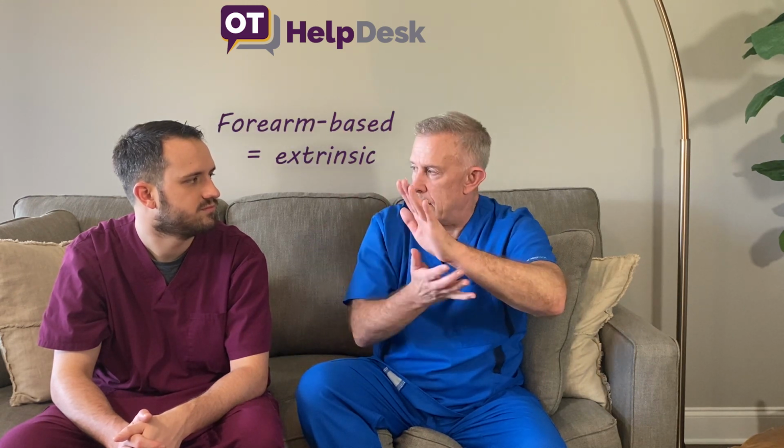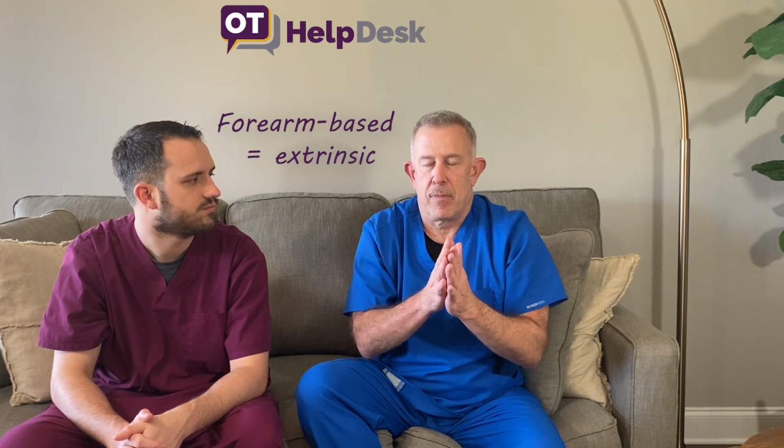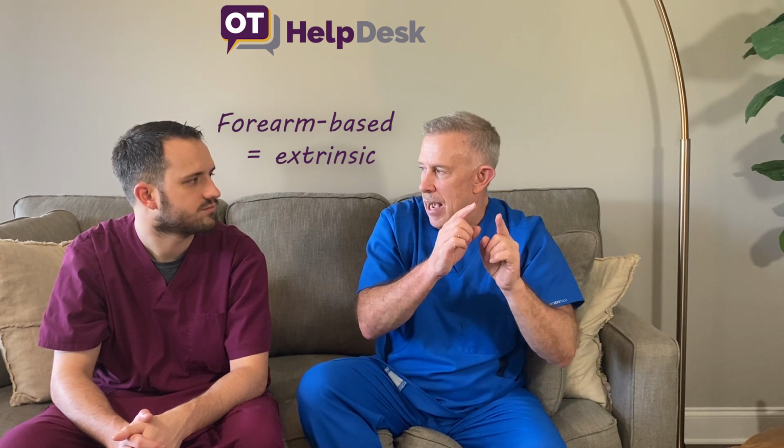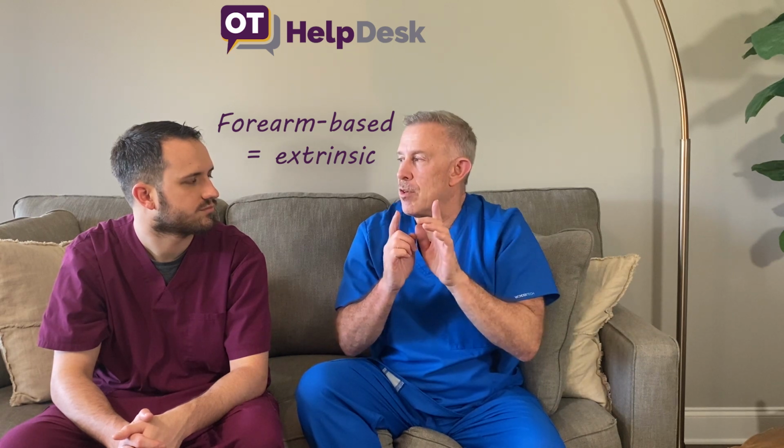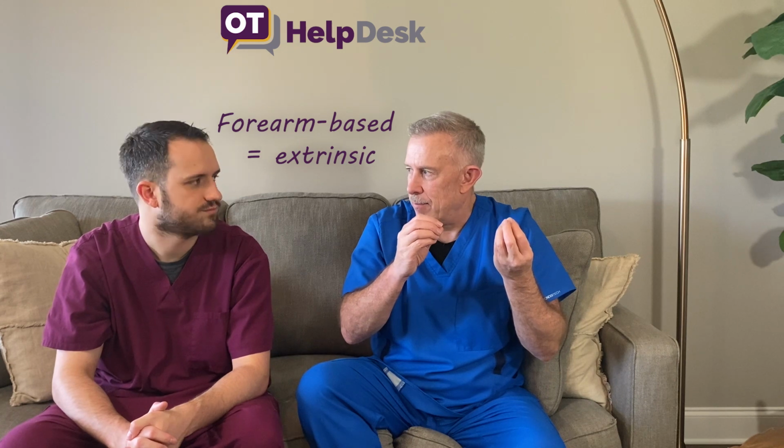Let's go back to splinting and use this concept. Anytime you have an extrinsic muscle that crosses the wrist and you're having an issue with that muscle, you're safe to suggest a forearm-based splint.